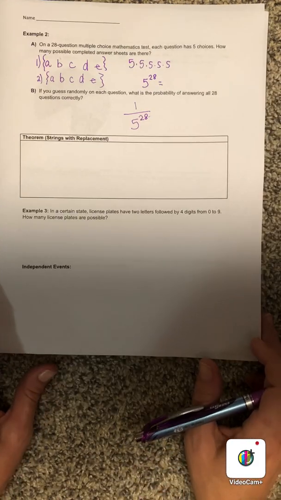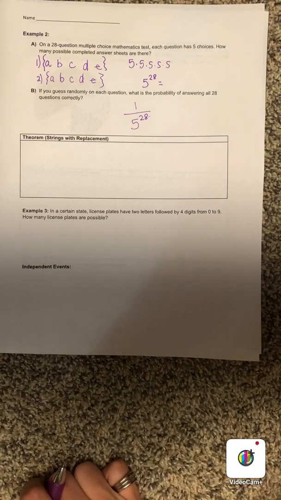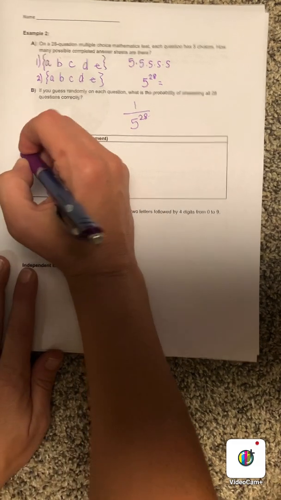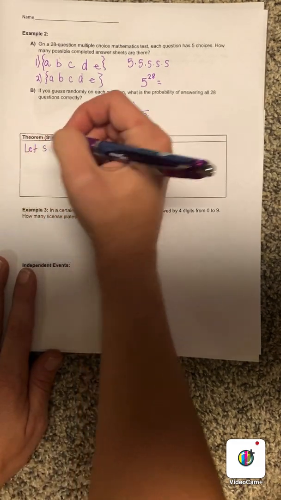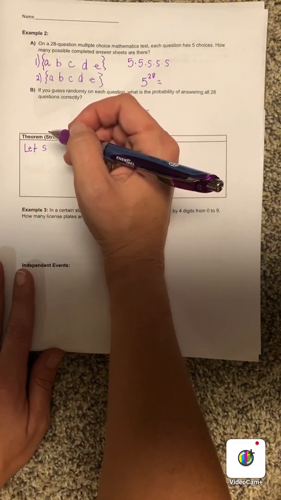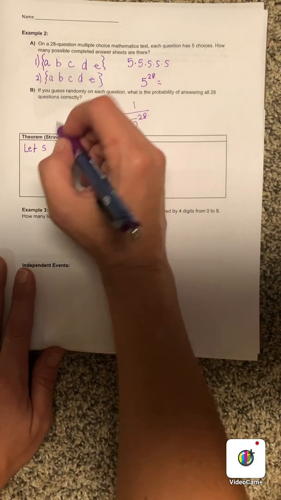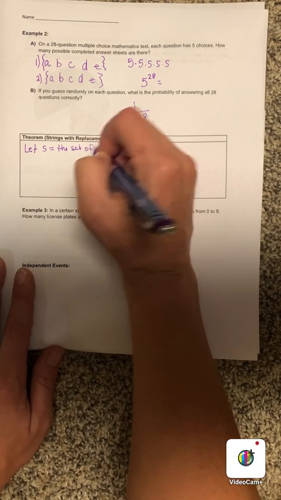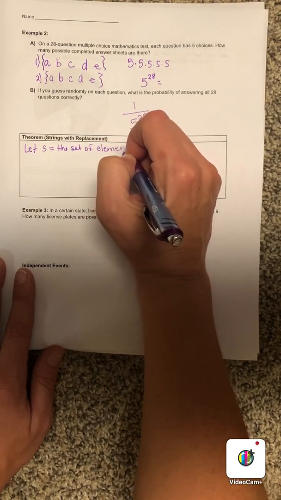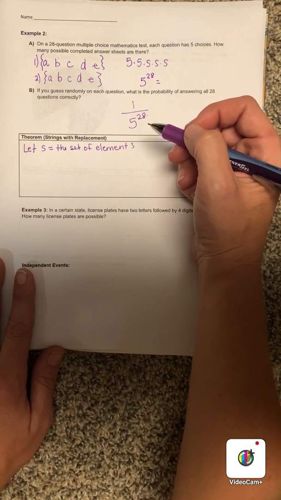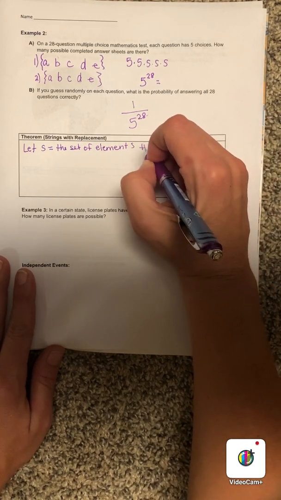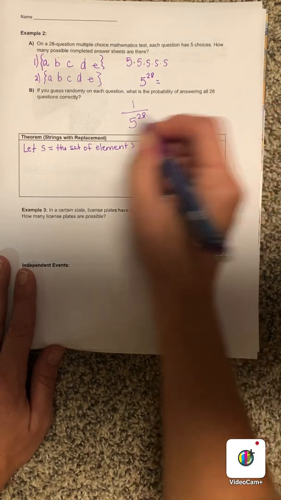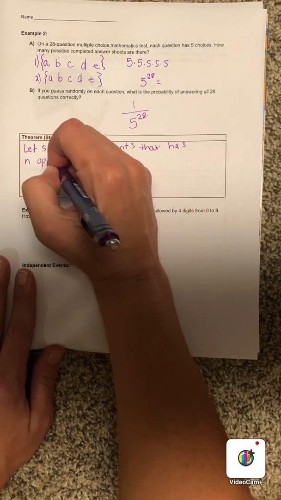All right, so we have this theorem, and this is about strings with replacement. I'll also explain what replacement means. Let S equal the set of elements that has n options.